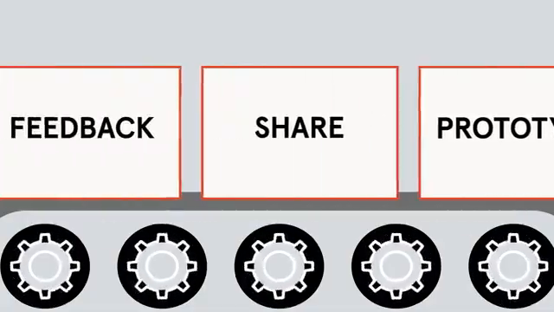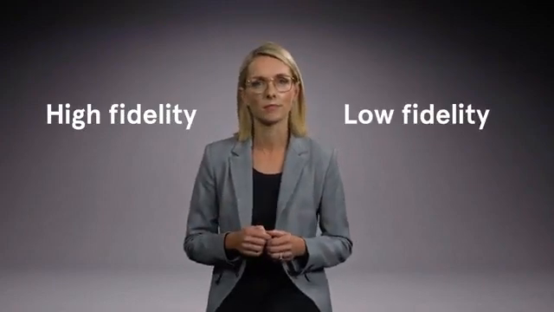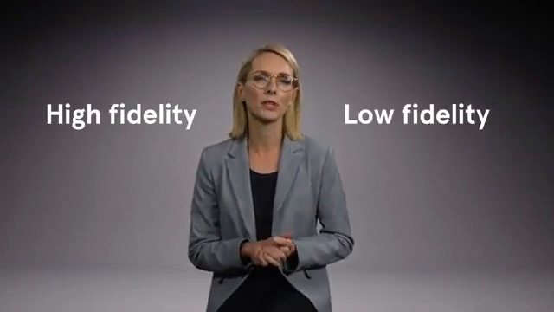Prototyping methods are generally divided into two categories: high-fidelity prototyping and low-fidelity prototyping. Let's have a look at the difference between the two.